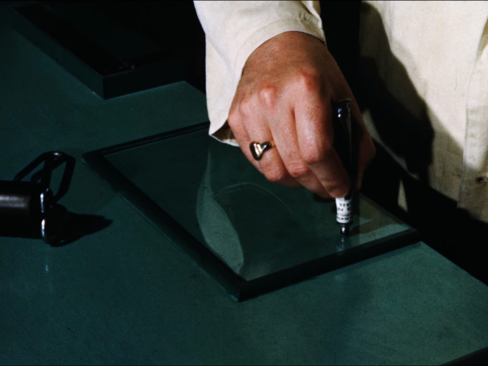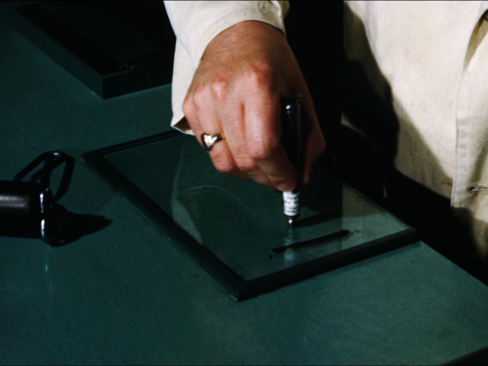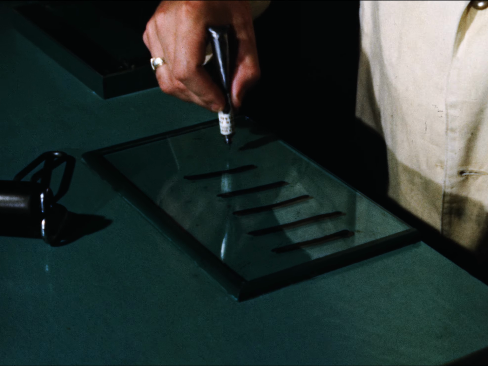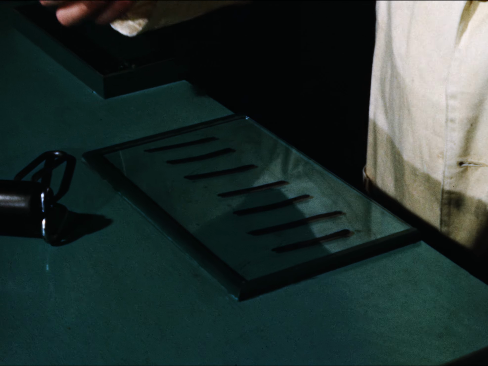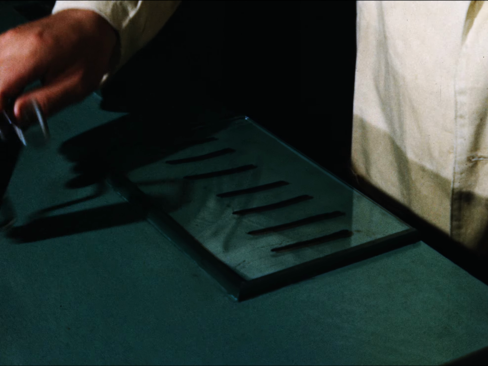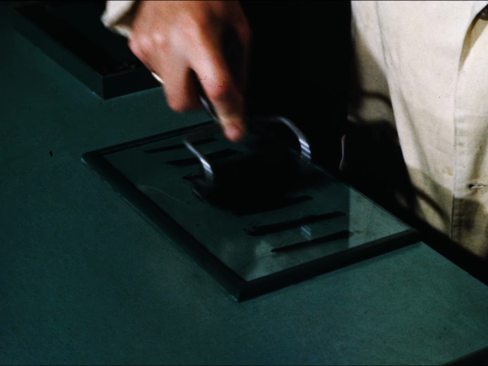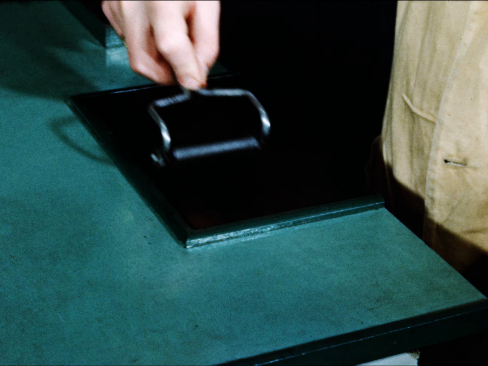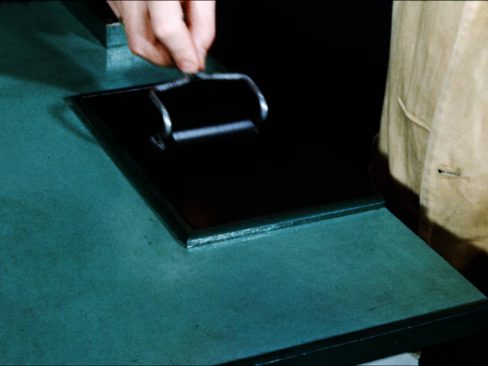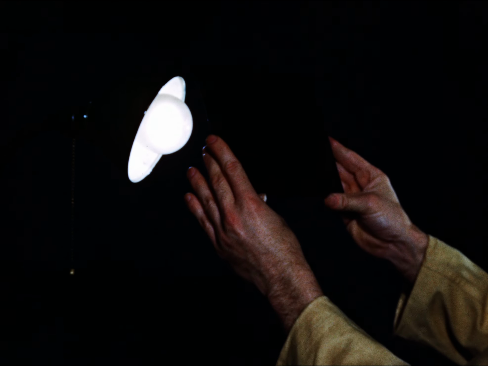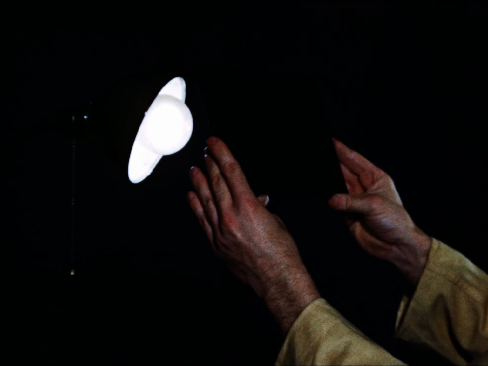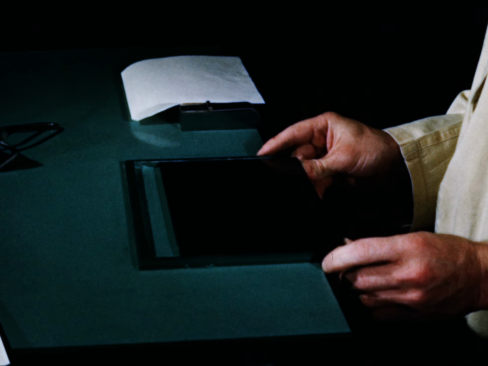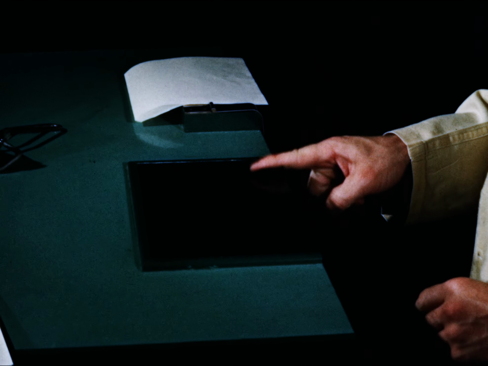To ink the slab, place several daubs of ink across the center of the glass. Then roll the ink to a thin, even layer. To see that the ink on the glass slab is the correct thickness, hold it up to the light. It should appear a dark gray. Another way to check the amount of ink on the slab is to take test impressions on a piece of paper.